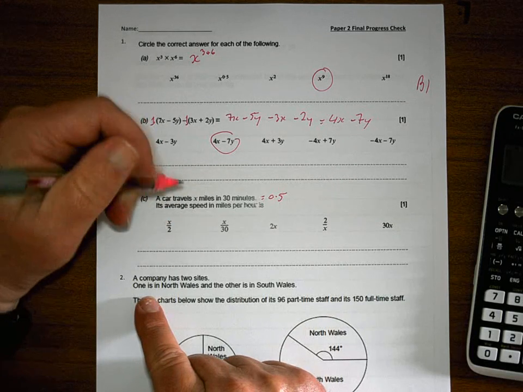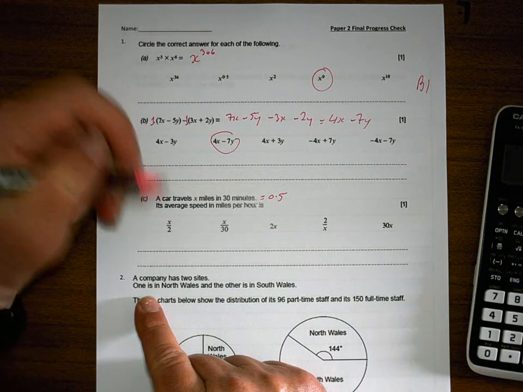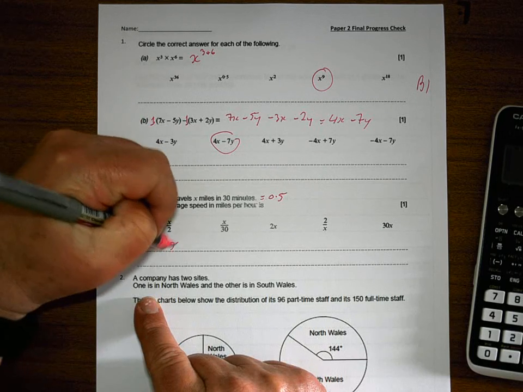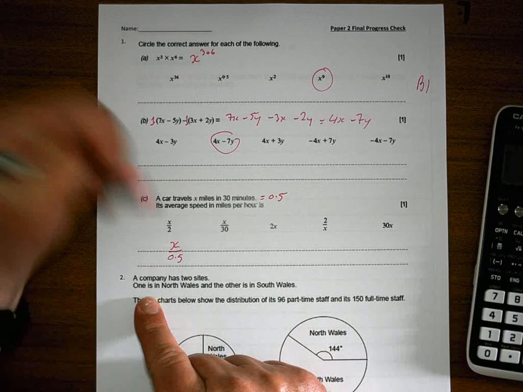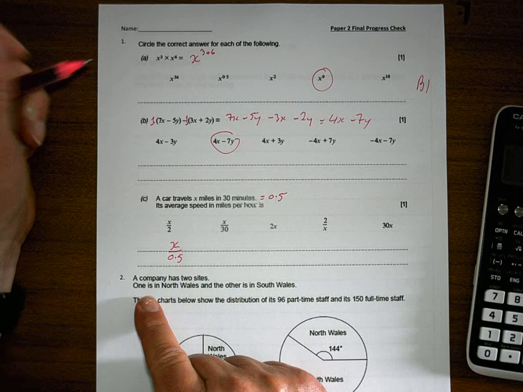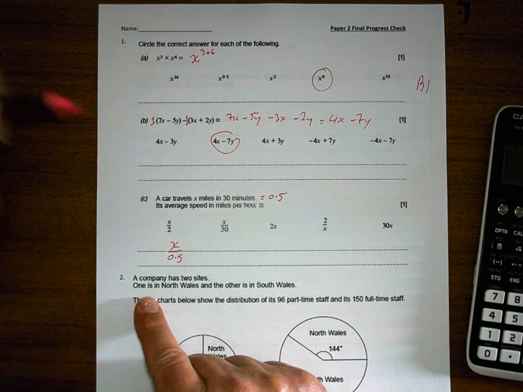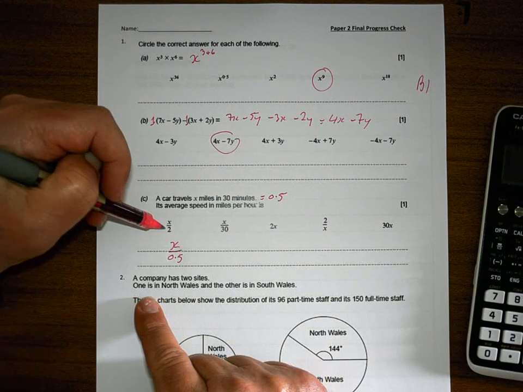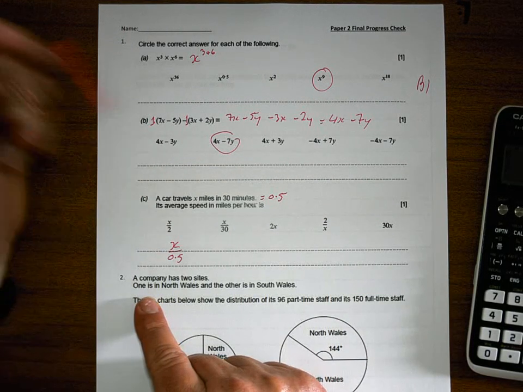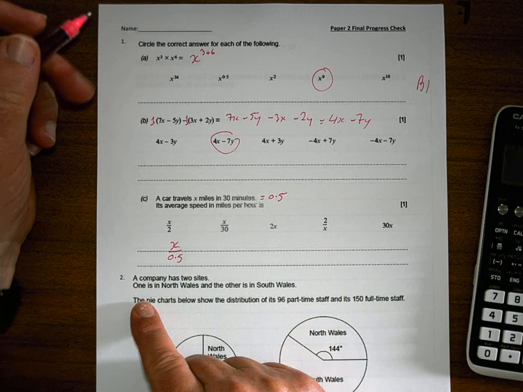So speed is distance over time, which is x over 0.5. Now that isn't an answer that is on your list. x divided by 2 is different to x divided by 0.5.